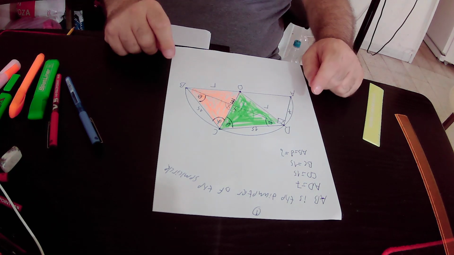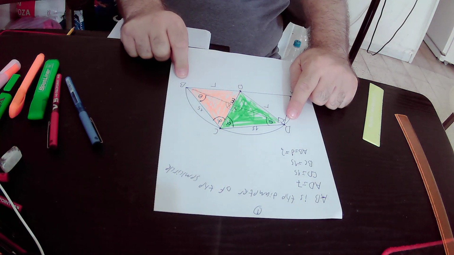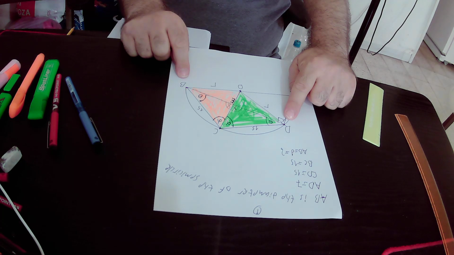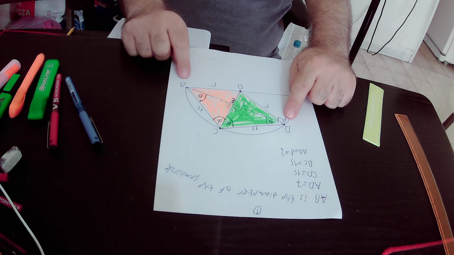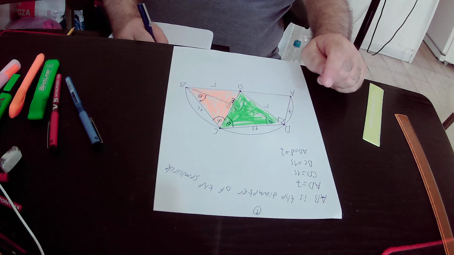In the next step we will focus on chord DB. In the beginning of the lecture we connected points D and B by a straight line, so DB is a straight line.